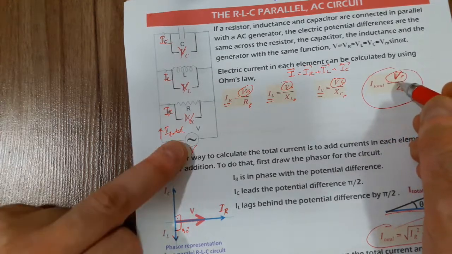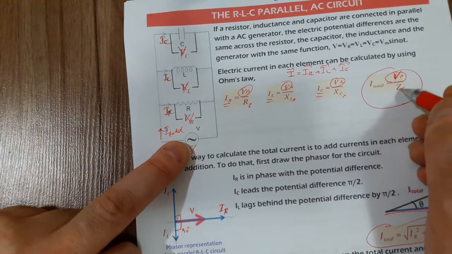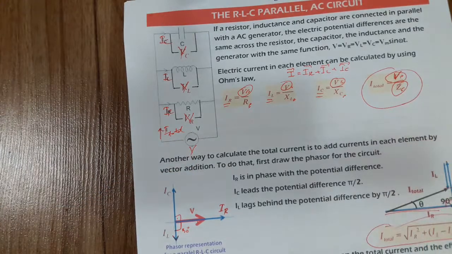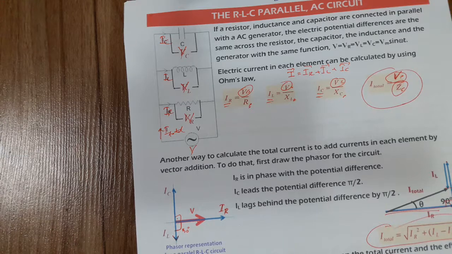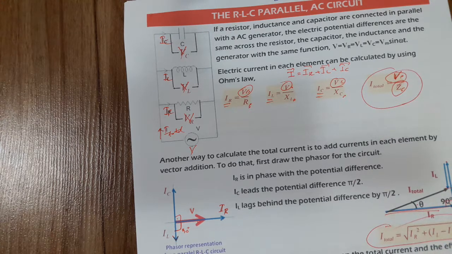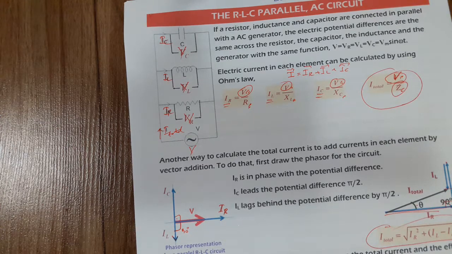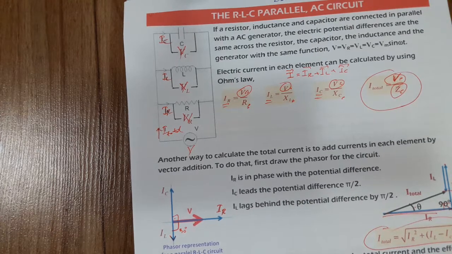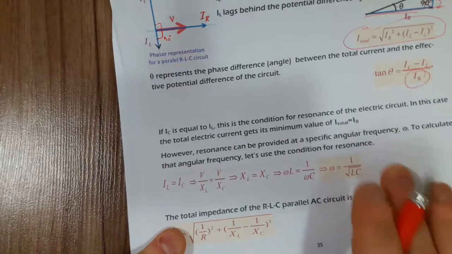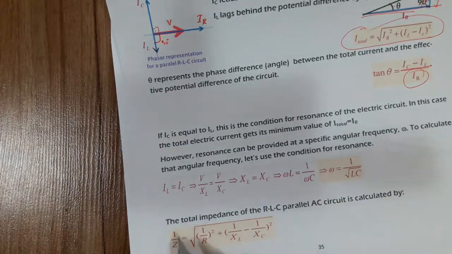Also, we can calculate total current by the effective potential difference of the generator divided by Z. This is also possible. So according to the question, you can use one of these equations. The phase angle difference can be calculated from this triangle. The opposite side of the angle is IL minus IC. So tangent theta is (IL minus IC) or (IC minus IL) divided by IR. This is the equation for calculating phase angle difference.